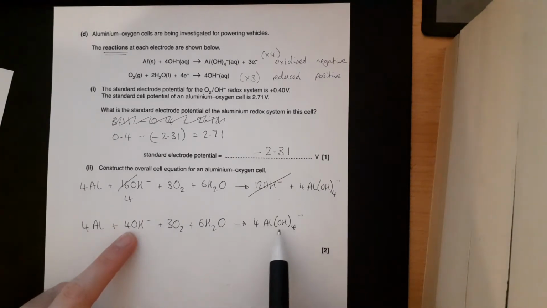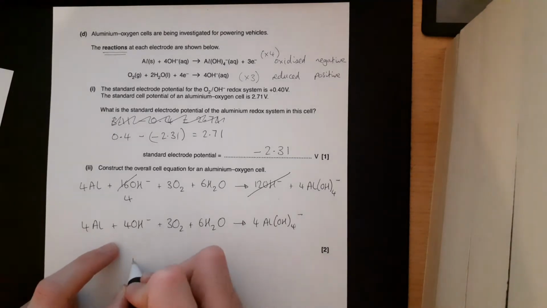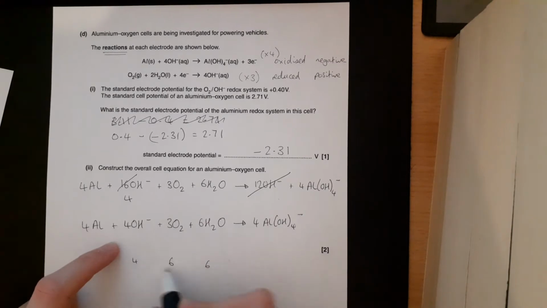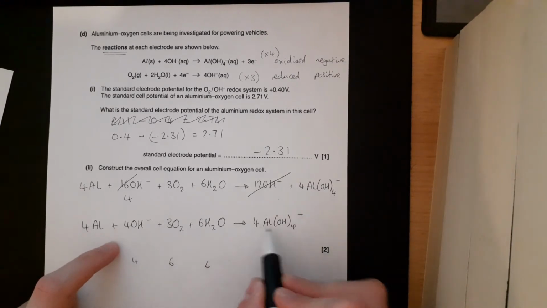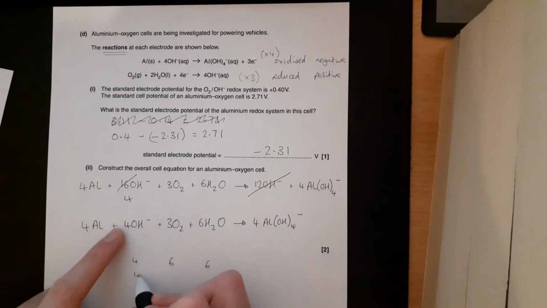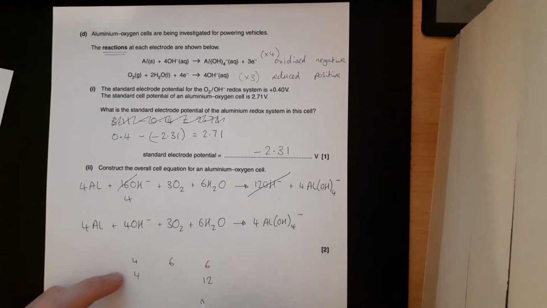Okay, this is going to be awkward. So 4 oxygens. Let's just do this. That's 4. 3 2s is 6, and another 6. So we've got 16 oxygens here. 4 times 4 is 16, so that's good. Hydrogens, we've got 4 there and 12 there. And again, we've got 16 hydrogens, so 16 and 16, that's fine. And 4 minus and 4 minus for the charge. So we can be pretty confident we've got that right.